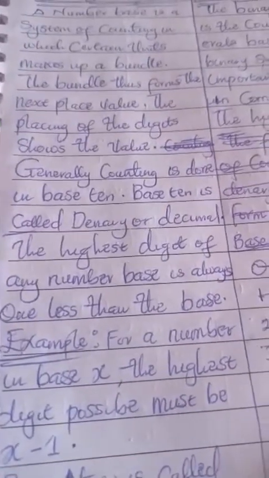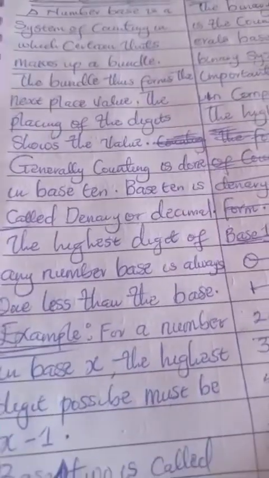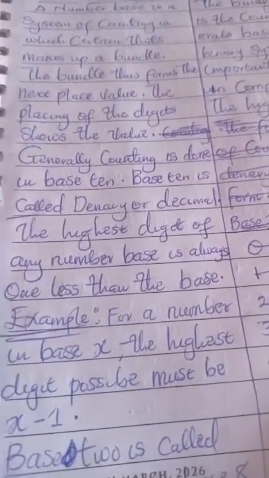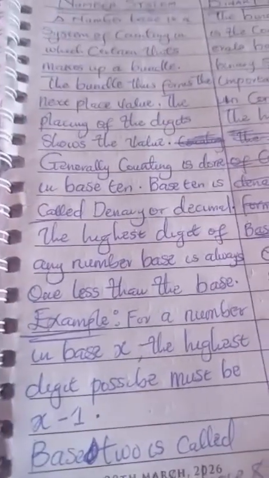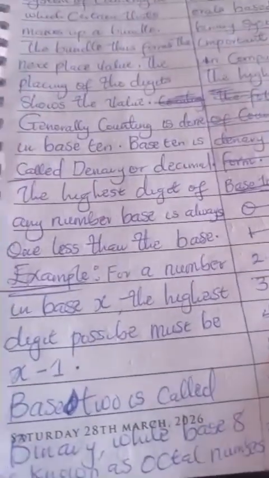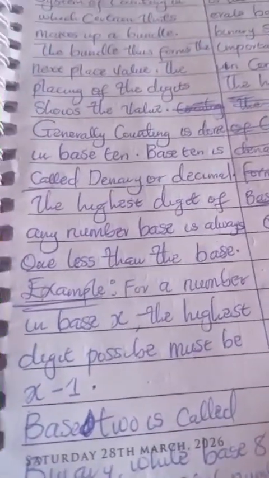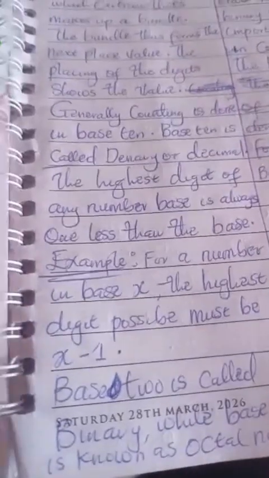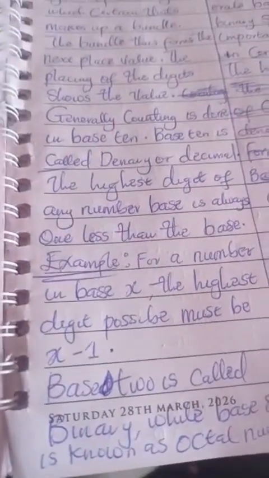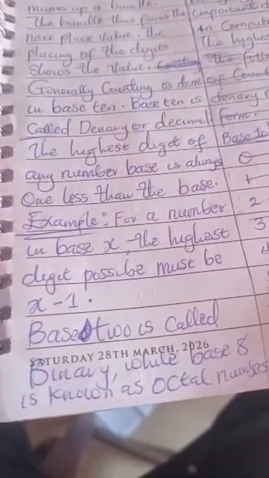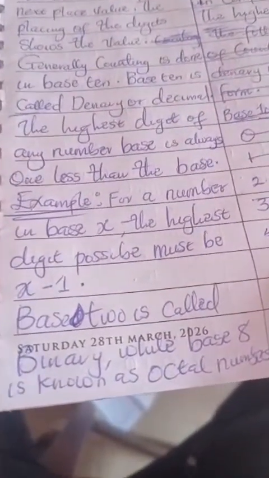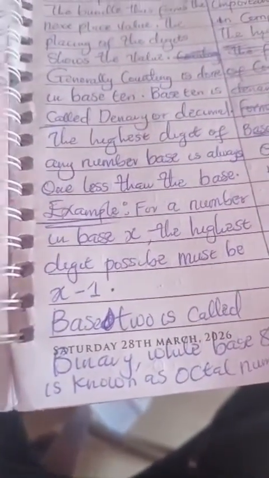The highest digit of any number base is always one less than the base. For example, for a number in base x, the highest digit possible must be x minus 1. Base 2 is called binary, while base 8 is known as octal numbers.